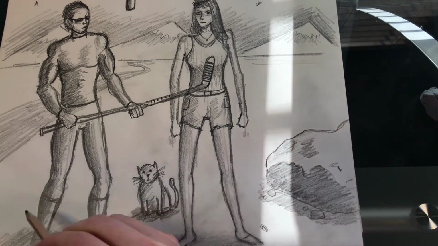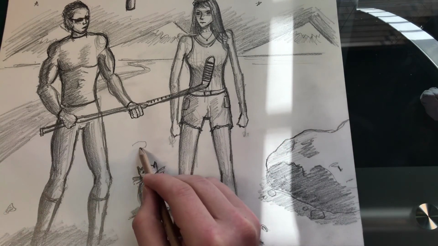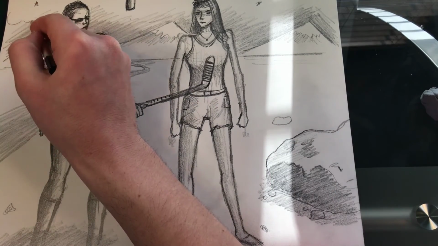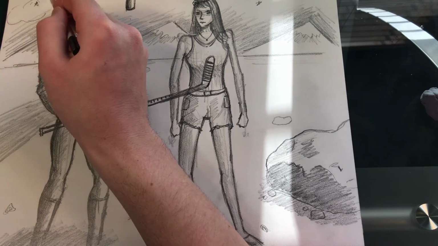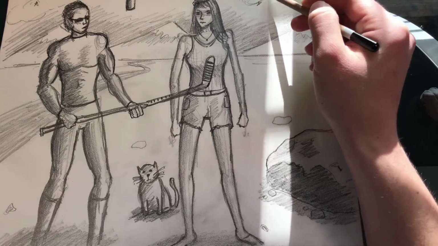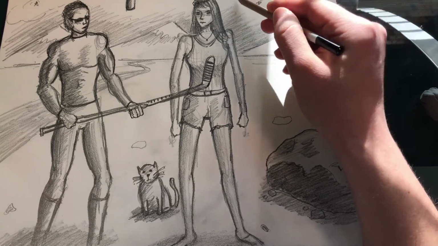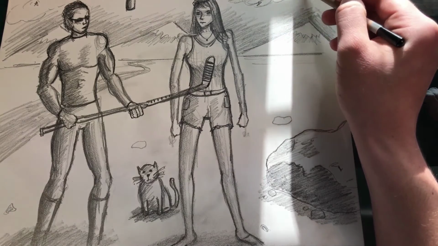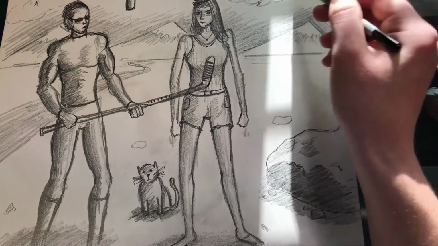Now we'll put some details, some little rocks around here. You can put some clouds if you want up in the heavens. And I'm going very light with the pencil for the background again. You don't want to push too hard. You want to create that illusion of depth.